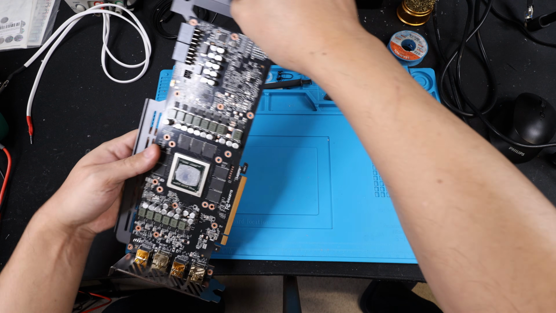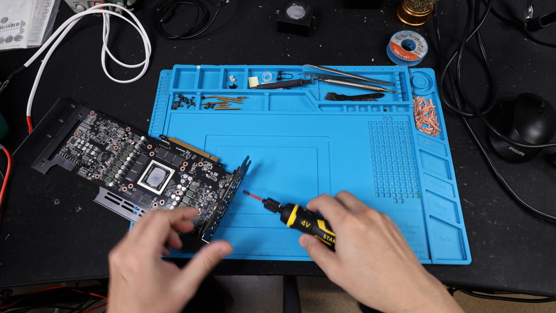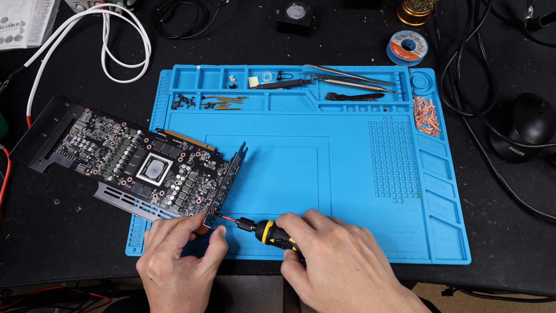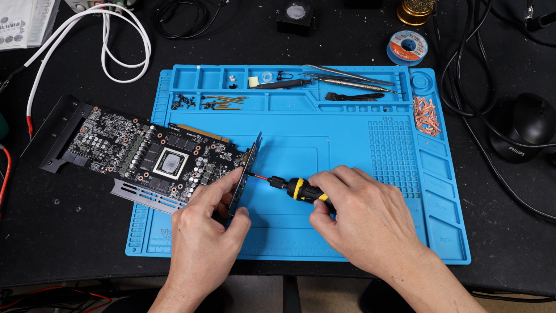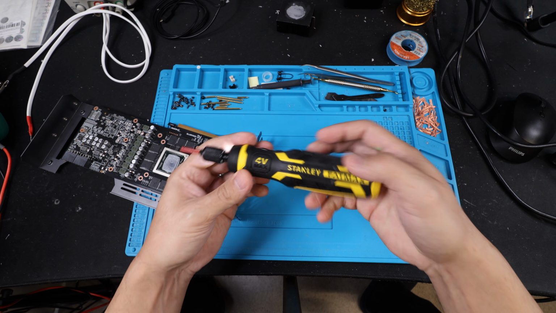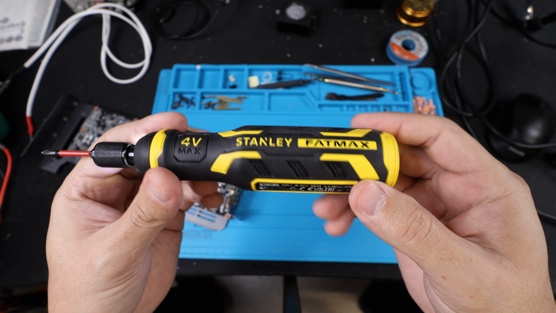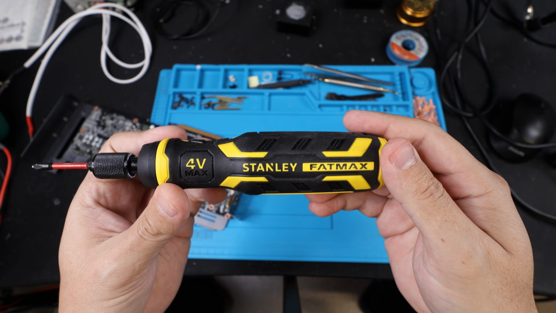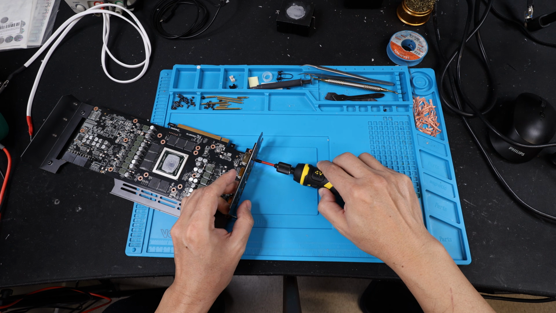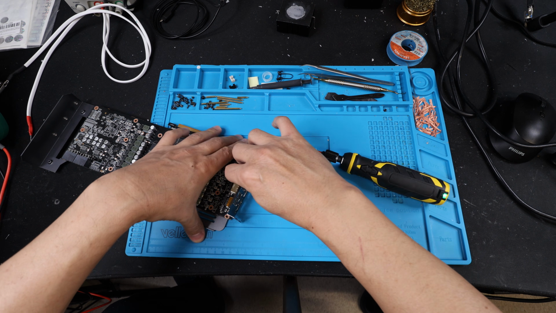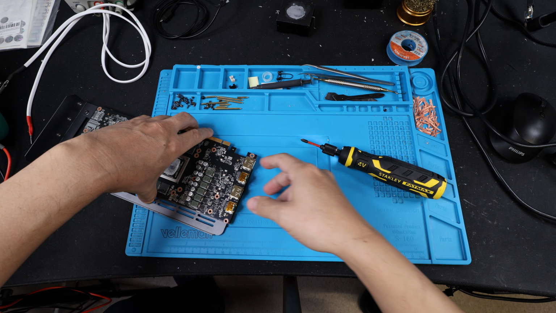Because this is going on the preheater, I have to remove pretty much everything that is screwed onto this thing. So all these screws here gotta go. I have to take this IO plate off. And if you're wondering what this tool is, it's a Stanley Fat Max. I paid about, I think it was 800 kroner, so about $80 around there for this thing. For me, it's worth it, especially if you're doing this on a daily basis. So having this right here, it's a blessing.